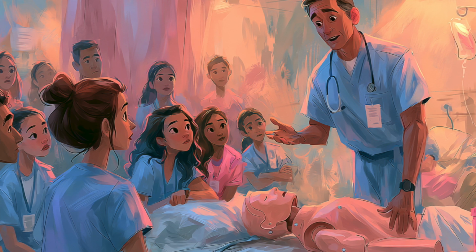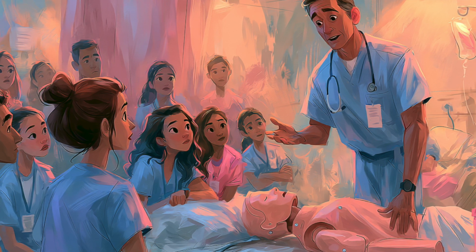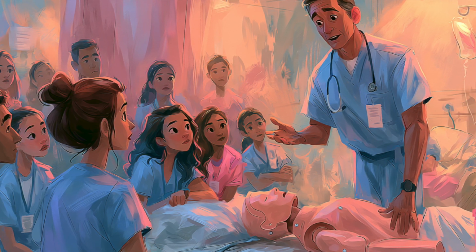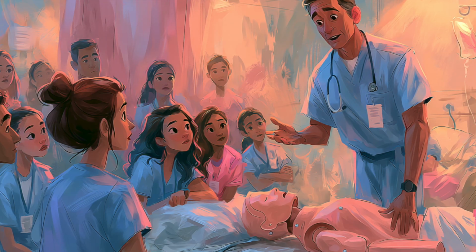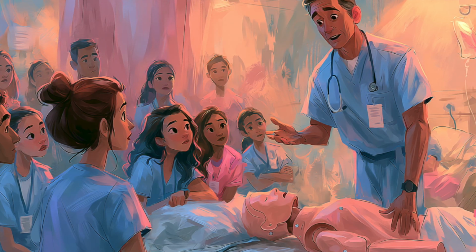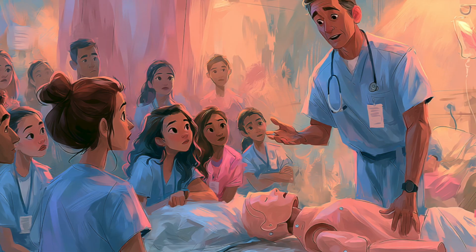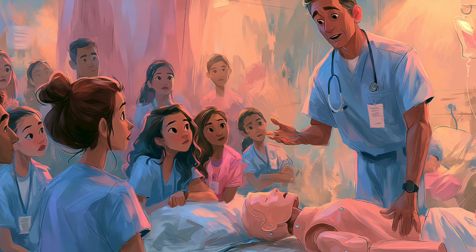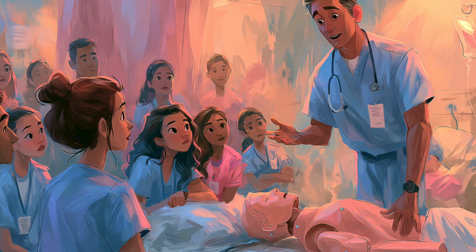Pop test question. Which statement best describes NSAIDs? A. They only reduce fever. B. They reduce pain, fever, and inflammation. C. They are opioids. D. They are antibiotics. The correct answer is B. NSAIDs reduce pain, fever, and inflammation.